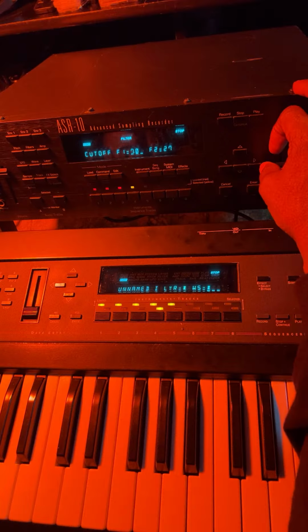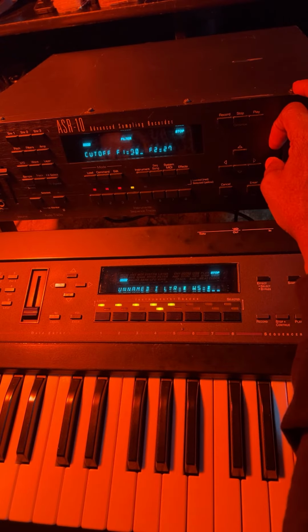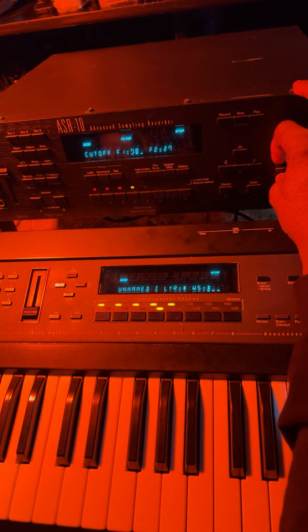I can keep this. I can bring it back up like this, because that's the actual sample. But remember, I'm trying to do a flip. I'm trying to flip the sample because I want my shit unrecognizable.